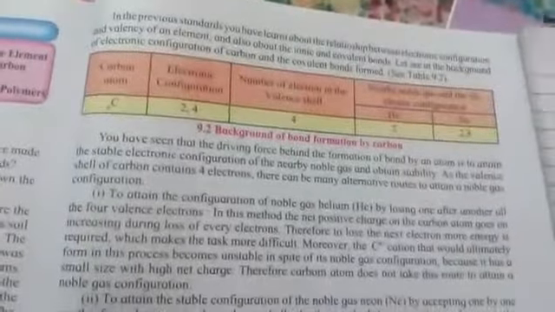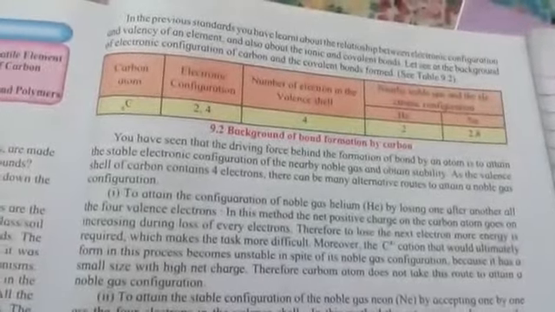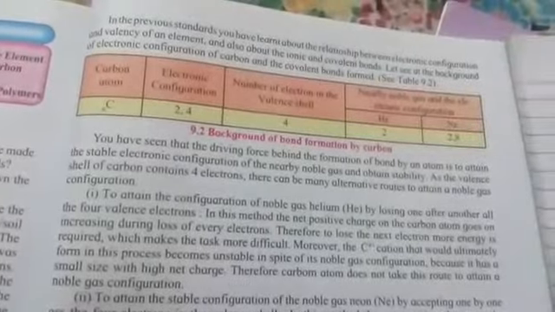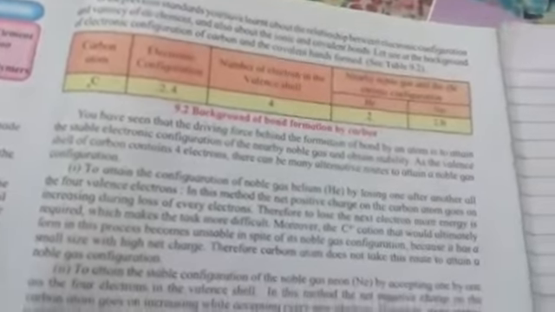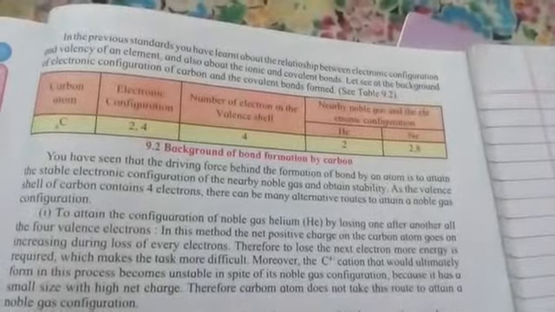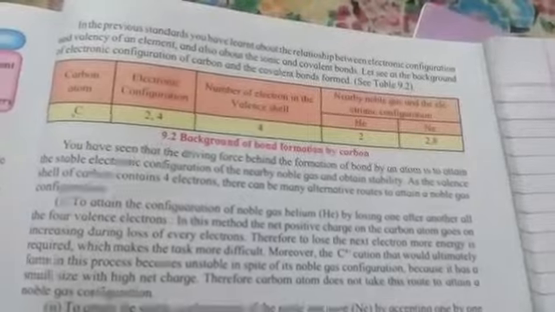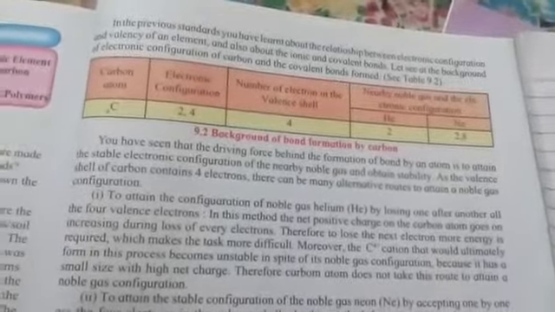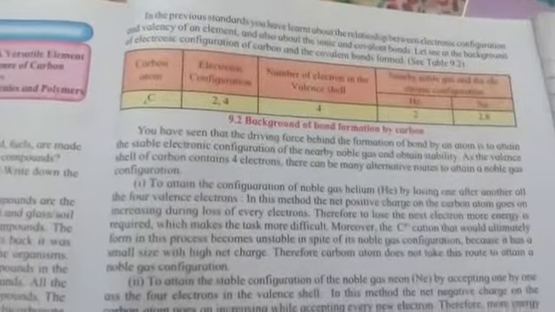Now, carbon has two options to attain the electronic configuration of its nearest inert gas. Its nearest inert gas can be helium if it loses all the 4 electrons, and it can also attain the electronic configuration of neon, that is 2,8, if it accepts 4 electrons from any other atom. So let's see what carbon does for becoming stable.